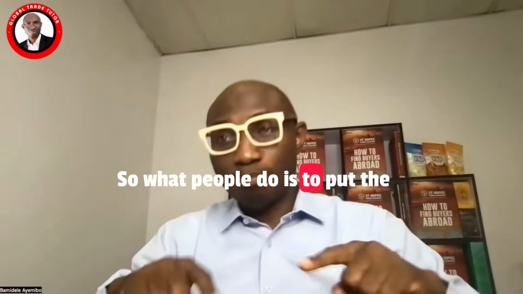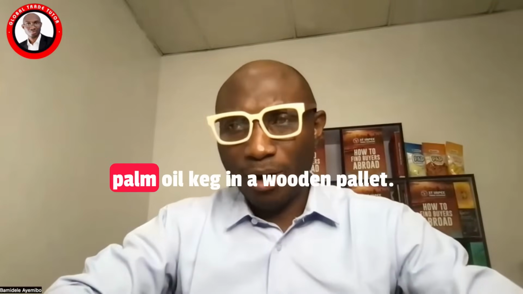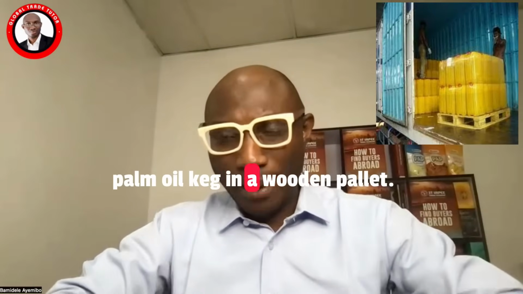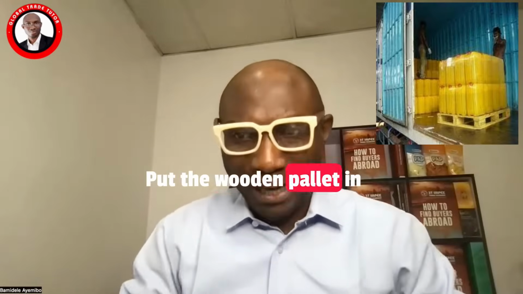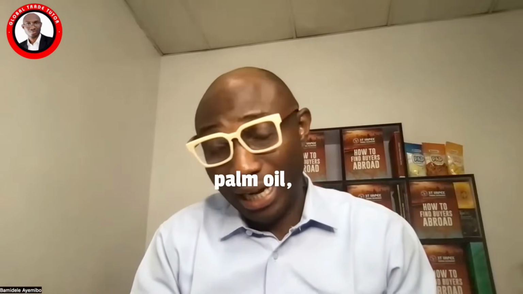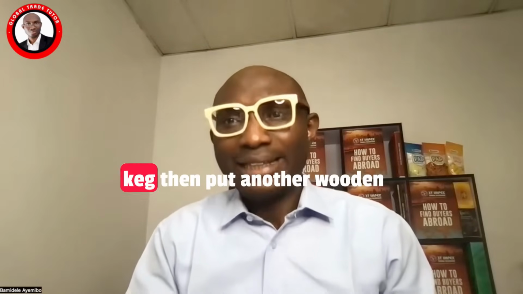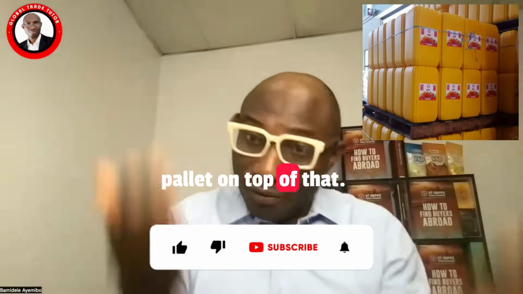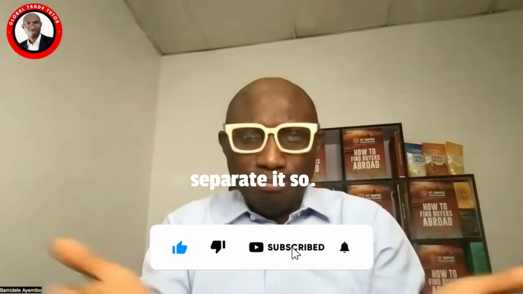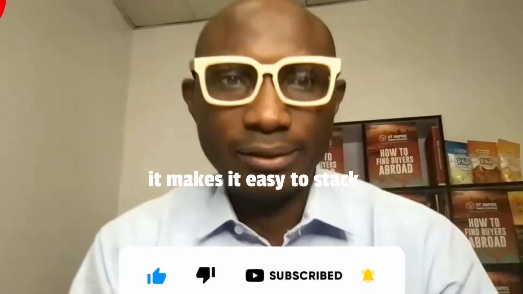So what people do is to put the palm oil keg on a wooden pallet, put the wooden pallet in the container with the palm oil keg, then put another wooden pallet on top of that. So there is a wooden pallet that separates it, which makes it easy to stack.